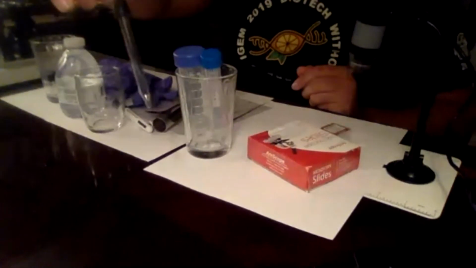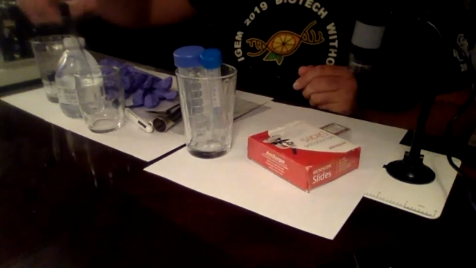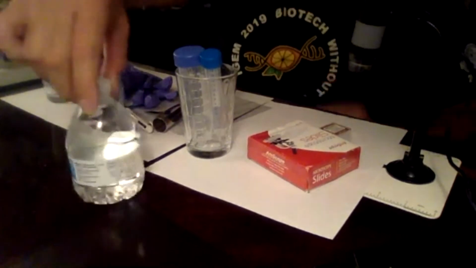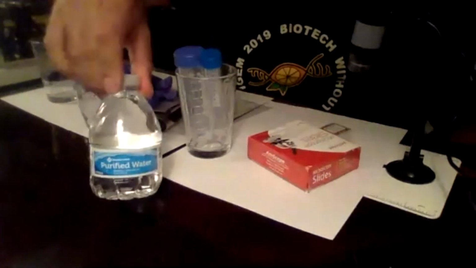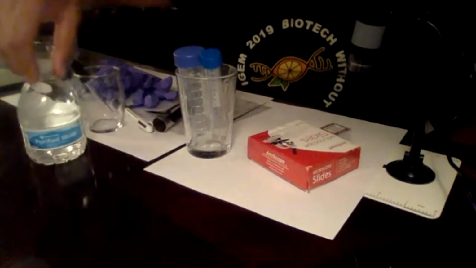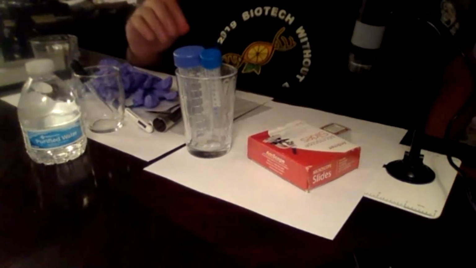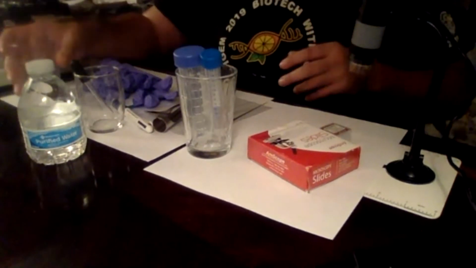A little eyedropper, because this is good. We're going to make our slides. And what's really important is when you're making these dilutions in the soil, you're going to want to use purified or spring water. If you use chlorinated water, you're going to kill all your microbes.